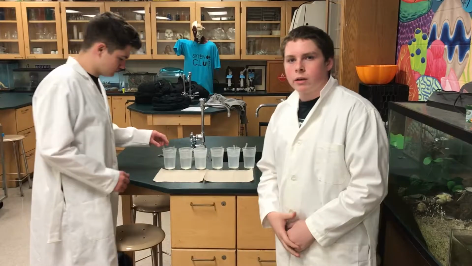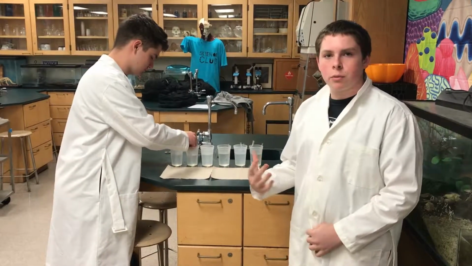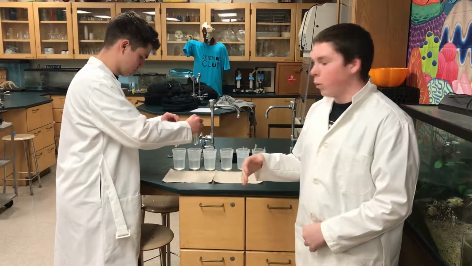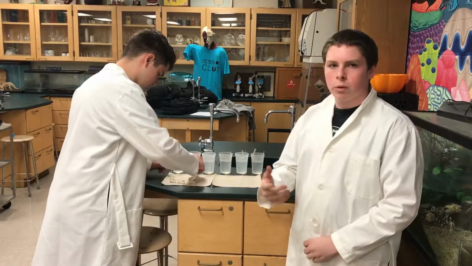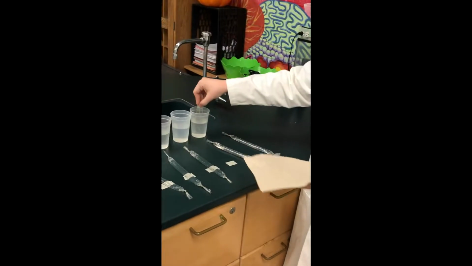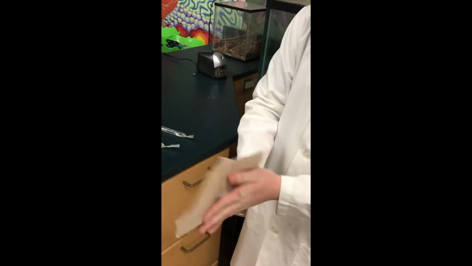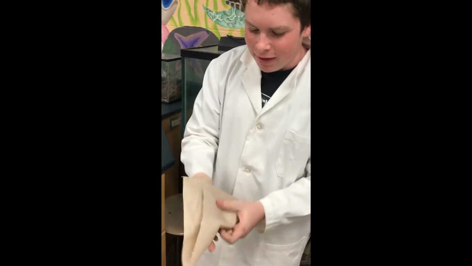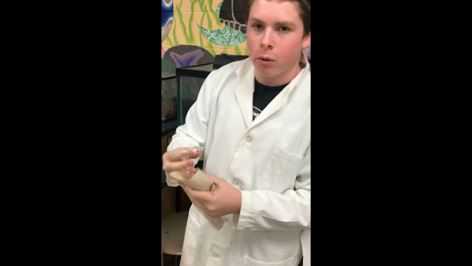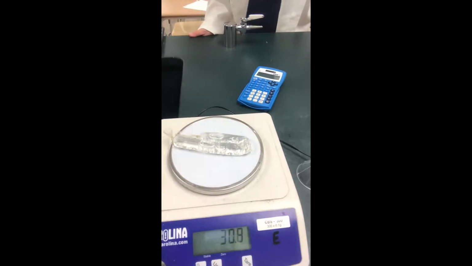Now that we are done waiting the 20 minutes, we will take the dialysis tubing out of their solutions, where we will dry them thoroughly once more before we reweigh them on the scale. We are now taking the dialysis tubing out of the 1 molar solution. We are drying this one. Almost ready. Now that it is nice and dry, we will remeasure it. Alright, we will now weigh the 1 molar solution of sucrose. So that says 30.8 grams.